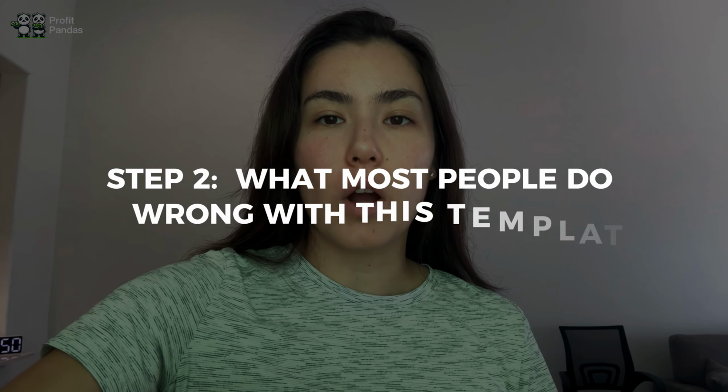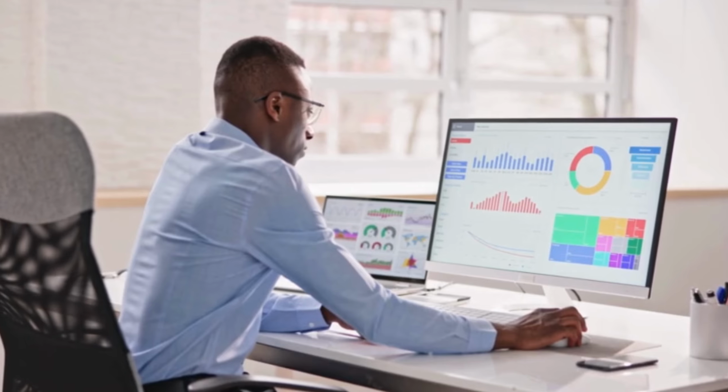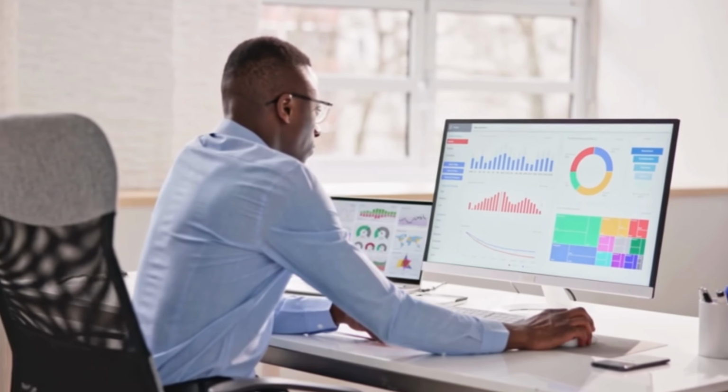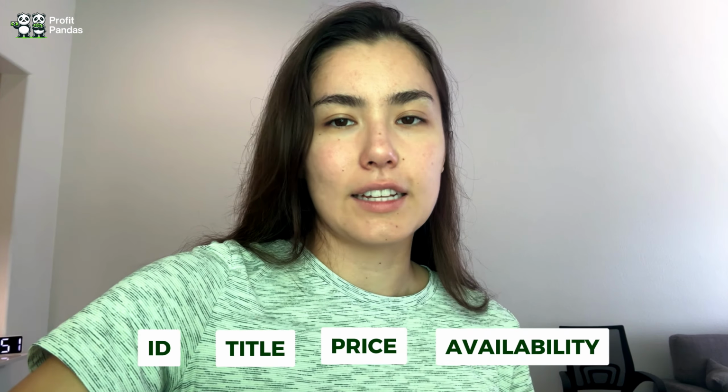All right, so this is step two: what most people do wrong with this template. Let's talk about the top 3 mistakes that cause feeds to get rejected even when you use Google's template. The first one is mislabeling columns. Don't rename the column headers unless you know what you're doing. Google needs exactly the labels that they provide, like ID, title, price, availability, etc.